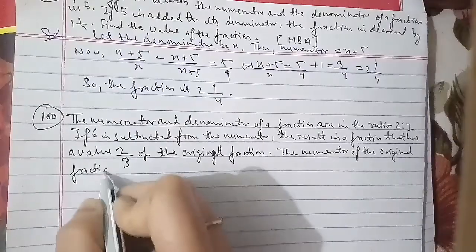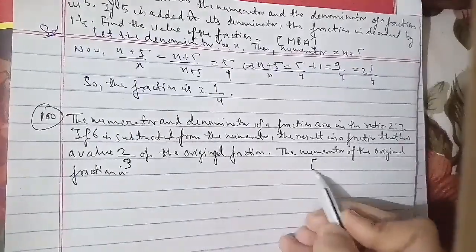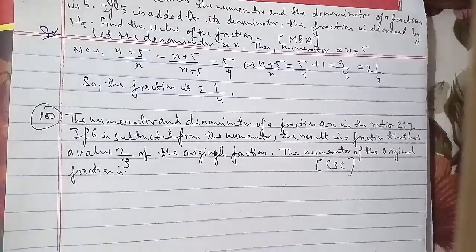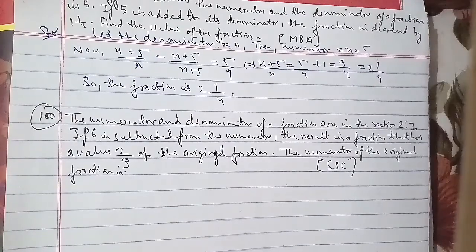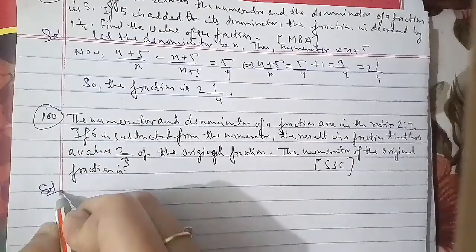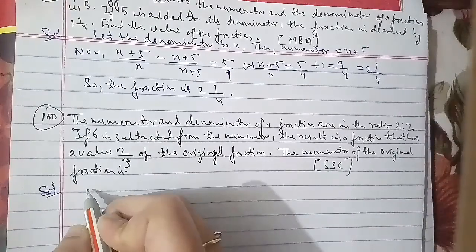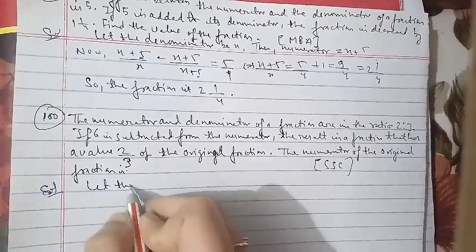For the same we'll go ahead, and the solution for this is, let the fraction be 2x upon 3x, then (2x minus 6) upon 3x equals 2 upon 3 into 2x upon 3x, which equals 4x upon 9x.